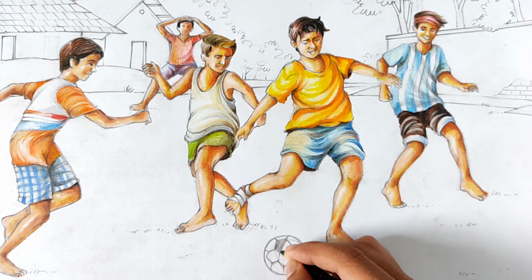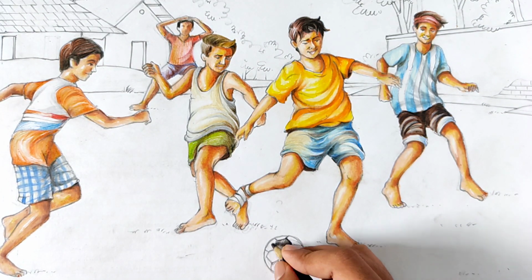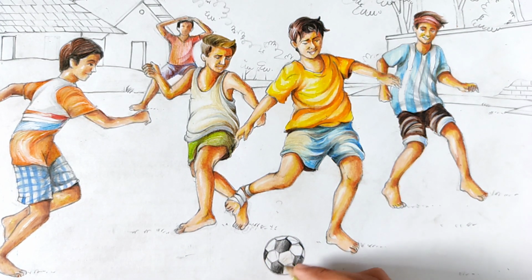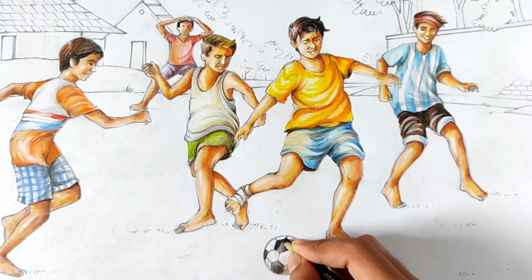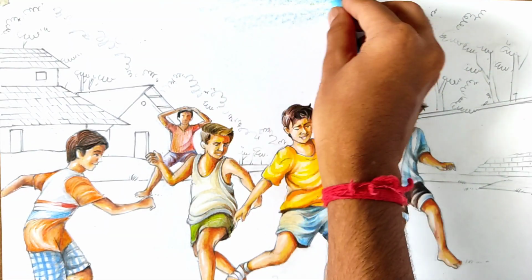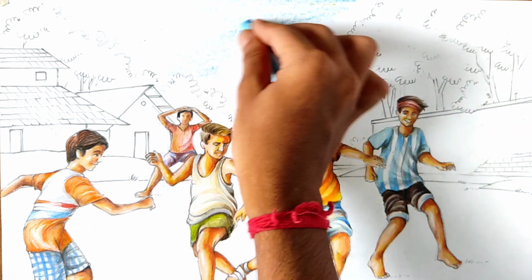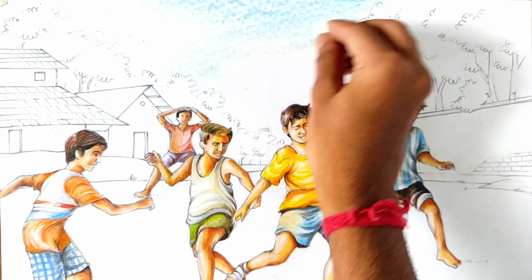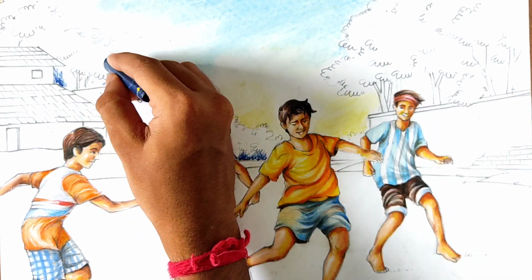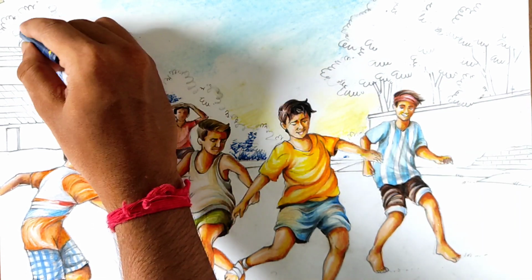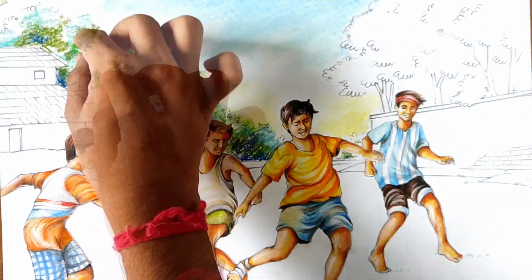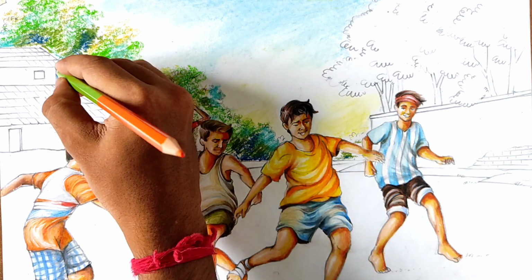Now complete the football in this way. Now come to the background. This is early evening time. For the sky, apply a little bit of yellow color at the end of the horizon. Now gradually complete the whole painting with me, following the light and shadow.